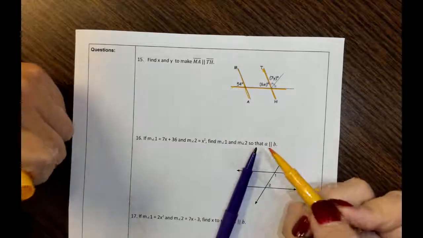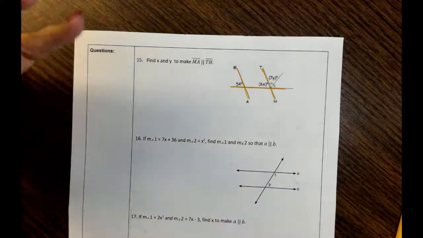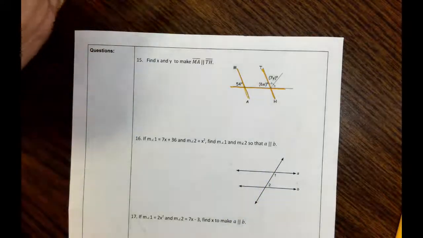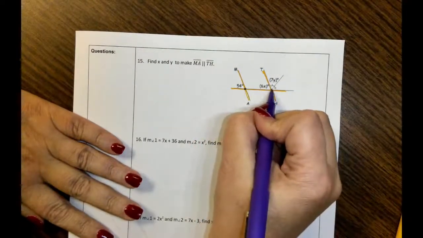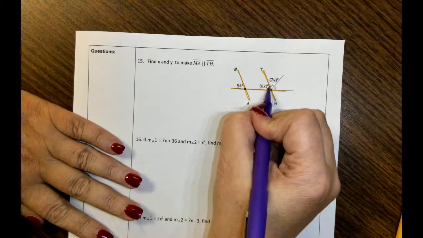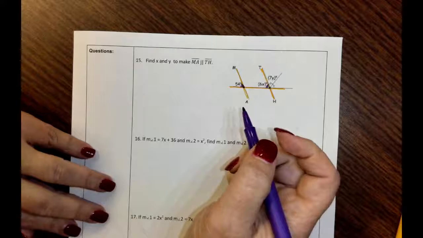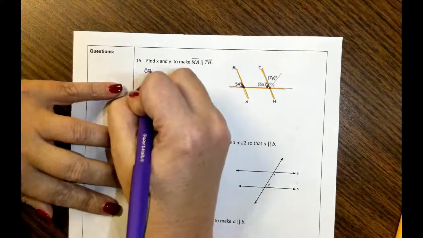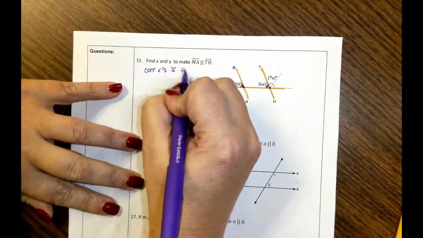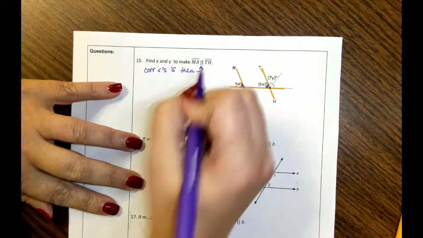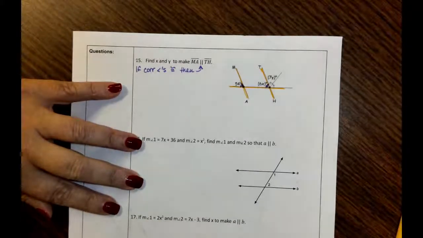Okay, and remember what we're looking for is angles that are going to be congruent or angles that are going to be supplementary. These angles, if you look here, this angle right here and this angle formed right here, these 2 angles are corresponding angles. Okay, so corresponding angles are congruent. If corresponding angles are congruent, then the lines are parallel. If those corresponding angles are equal to each other, then those 2 lines will be parallel to each other. So we're going to make that happen.